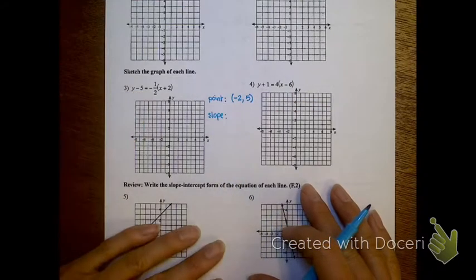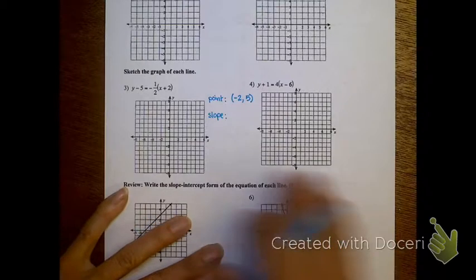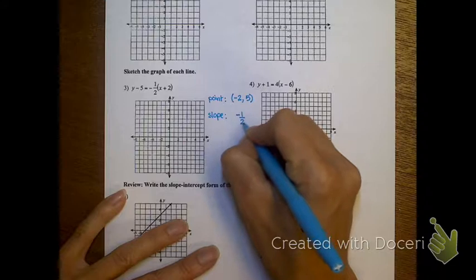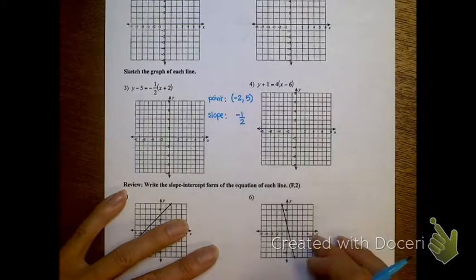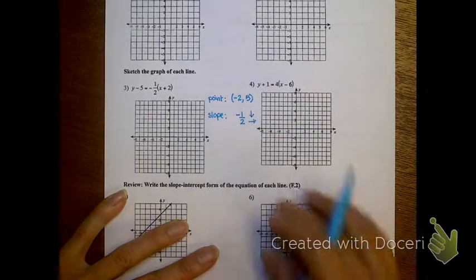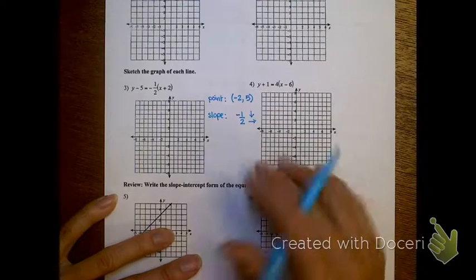All right, then from there, we're going to use the slope. Which number in the equation is the slope? Yeah, negative 1/2. So the slope is negative 1/2. When I'm thinking about what direction the slope is telling me to go, since it's negative, am I going up or down? Down. So I'm going down 1, right 2, okay? All right. So let's go ahead and graph the line.